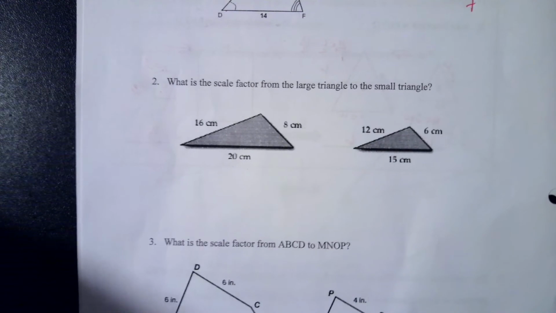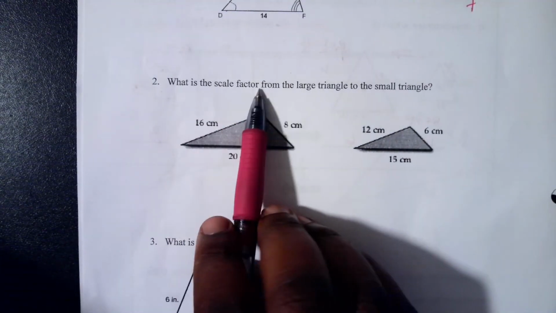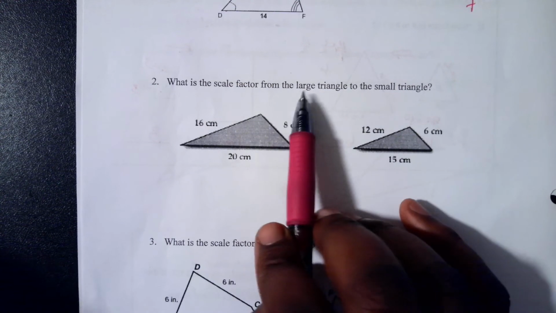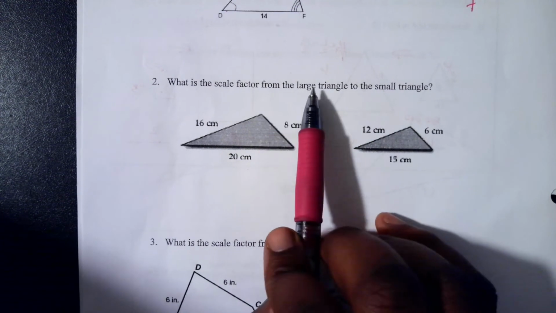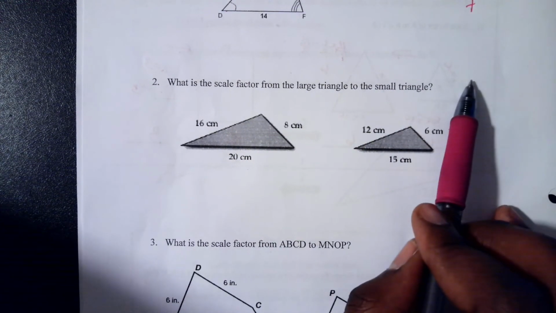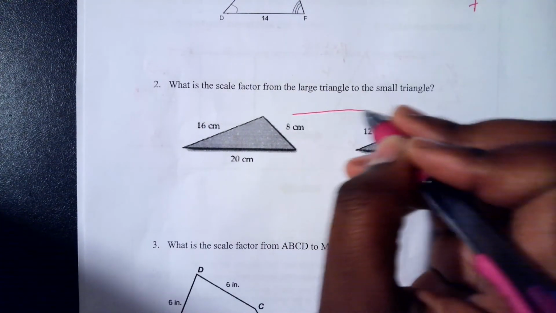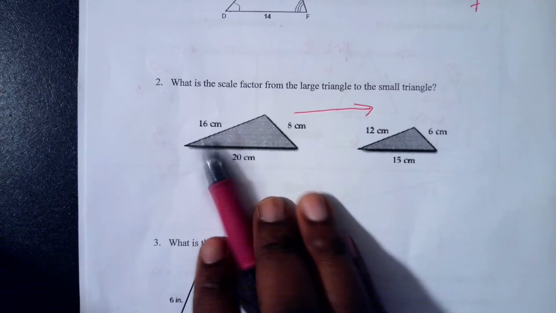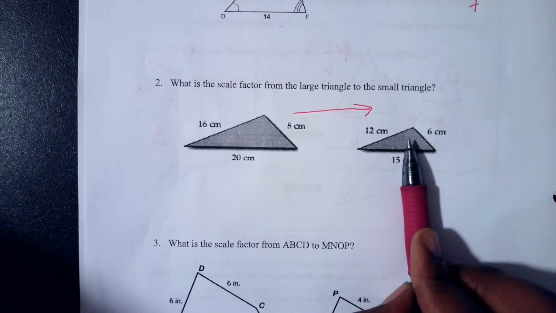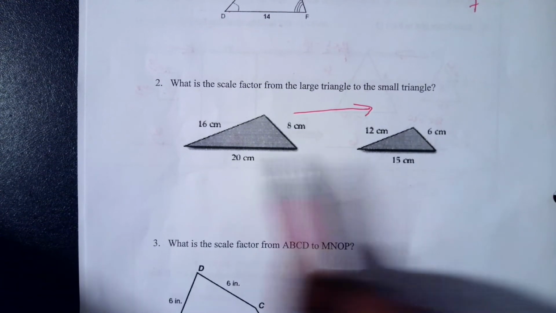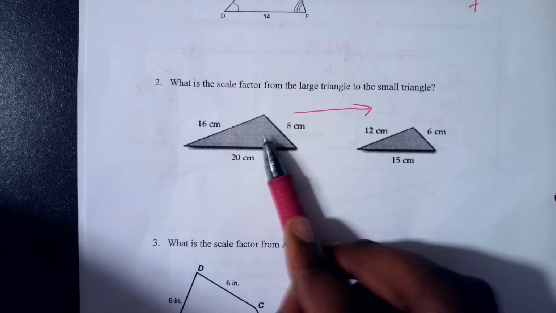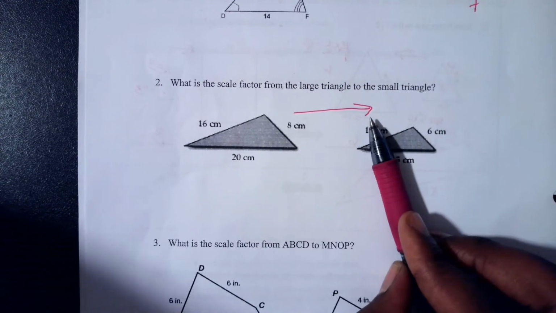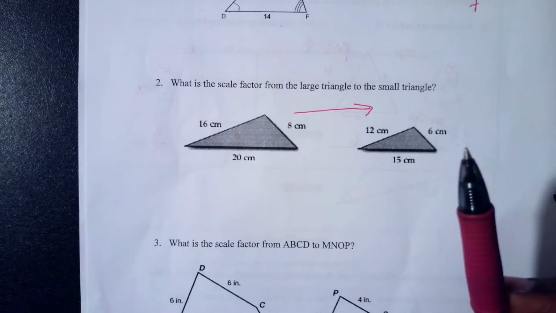Alright, here I have another question. What is the scale factor from the large triangle to the small triangle? So, large to small, that's the direction we're going. If we have a large triangle and we end up forming a small triangle, we know that the scale factor is going to be less than 1, because we're going from the larger to the smaller. If we're not getting a number less than 1, then it is not correct.